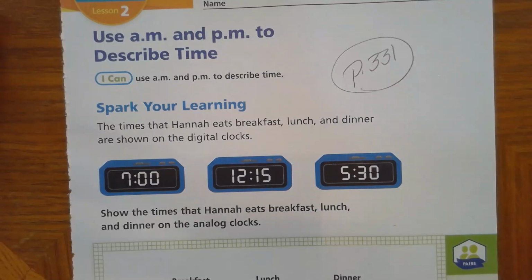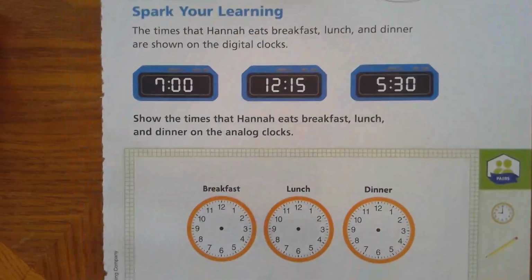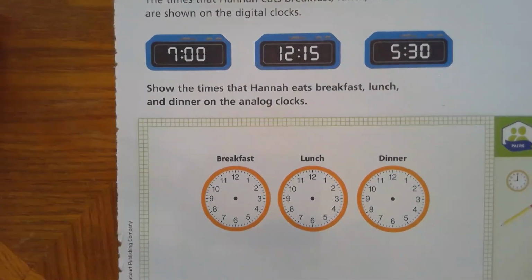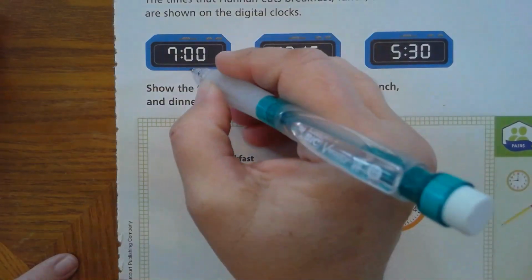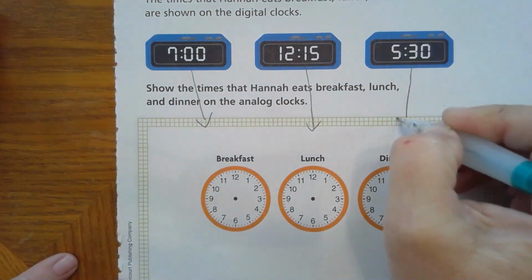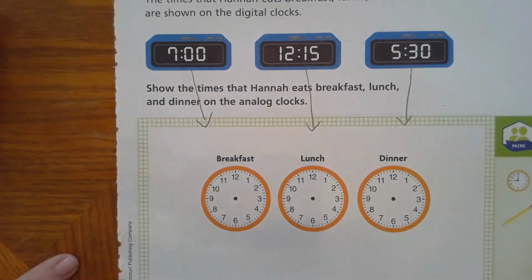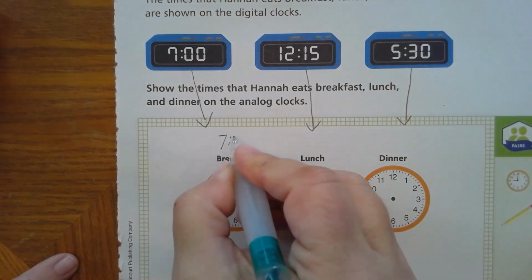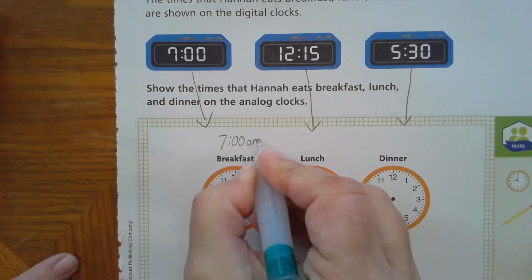Show the times that Hannah eats breakfast, lunch, and dinner on the analog clocks. All right, so we're trying to look and see. We have 7, 12:15, and 5:30. These are pretty much in the same order. They don't tell you that, but they are. So breakfast is going to be at 7 a.m. We're going to go ahead and put a.m. there.